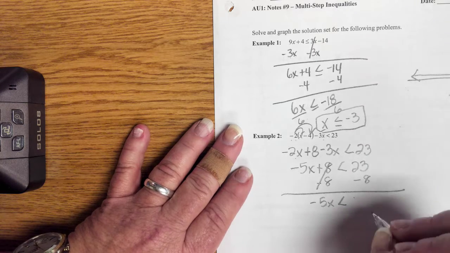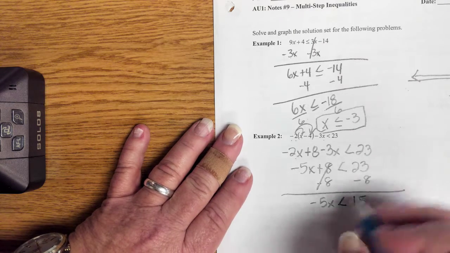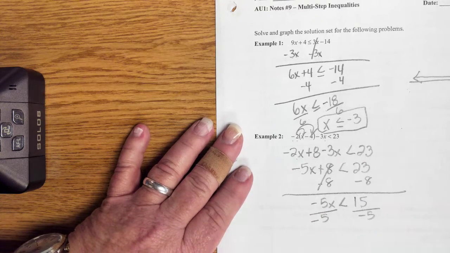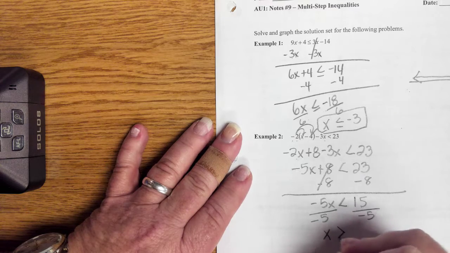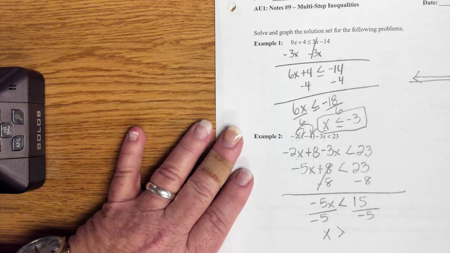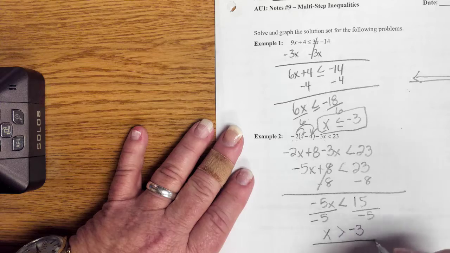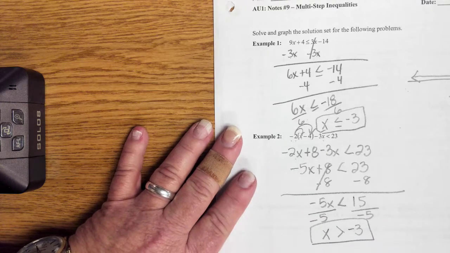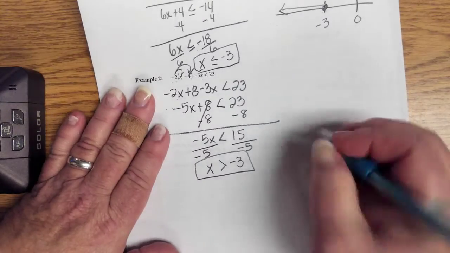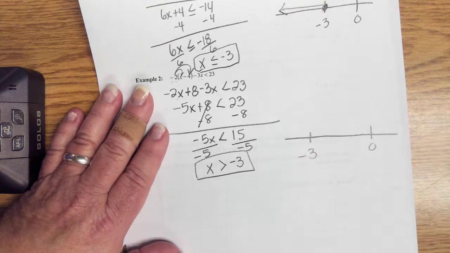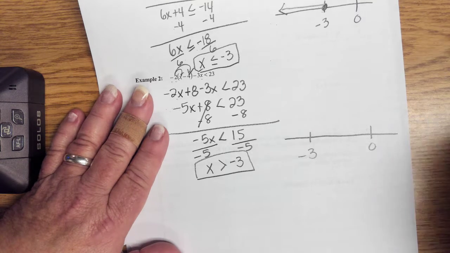Positive or negative? Positive. All right. Then I'm going to divide by a negative 5. So what do I need to do? Flip the sign, and I've got x is greater than, what is it? Negative 3. Okay? Gotta be careful there. Gotta make sure I get that right. So then I'm going to do my little number line. I'm still at negative 3, aren't I? Open or close circle? Open.